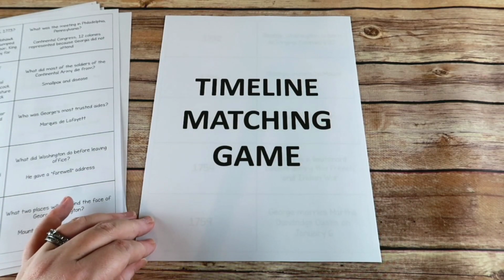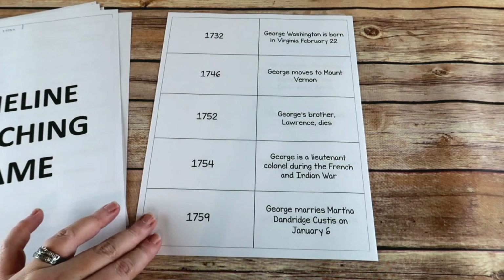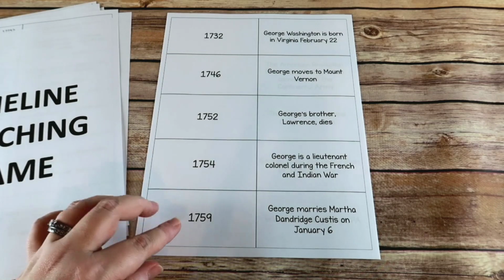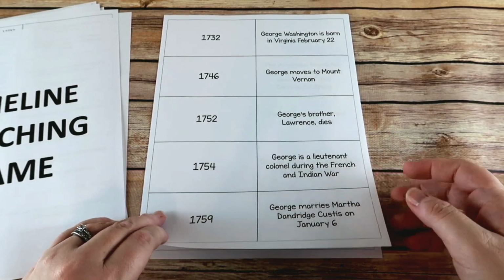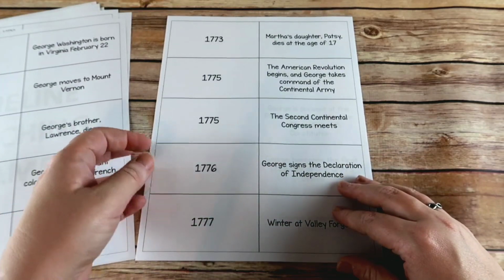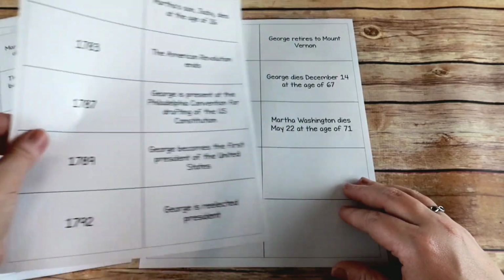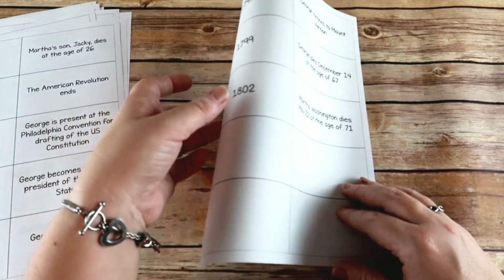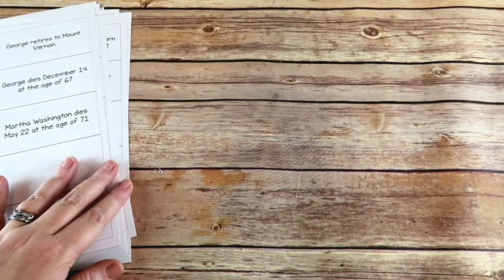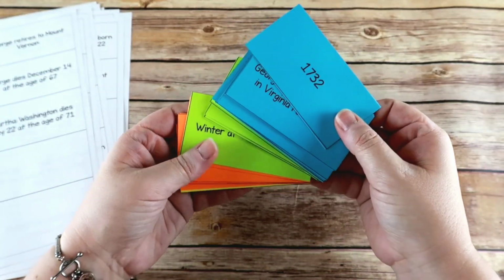And then the last thing included is that timeline matching game I was talking about. So there are cards that list all of the different dates and all of the different things that were done throughout their life. And you can just print these like I did and cut them out here, or you can print them on the Astro Brights like I was talking about, which is here. They're a little bit brighter, a little bit sturdier.